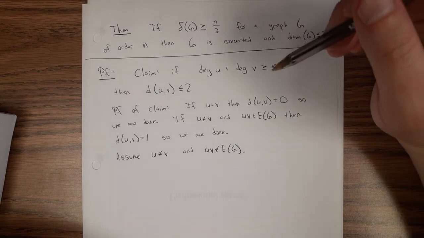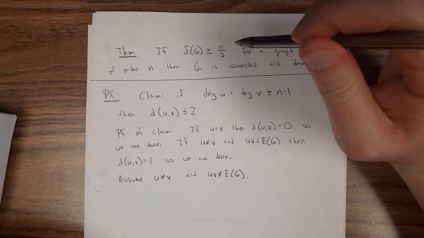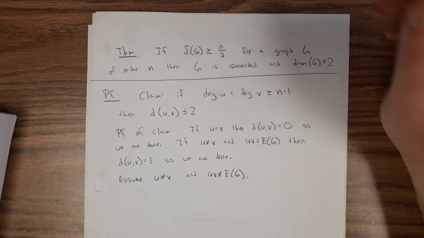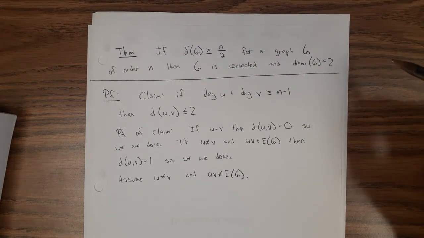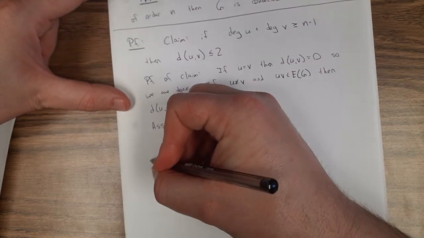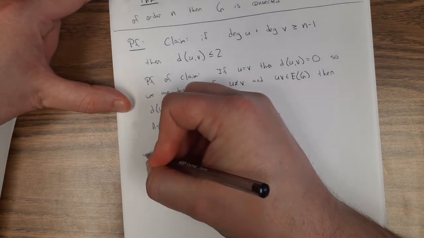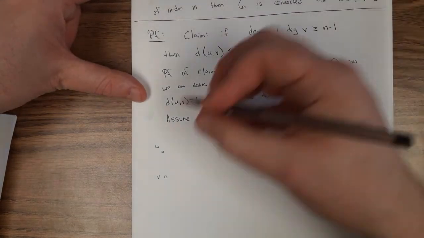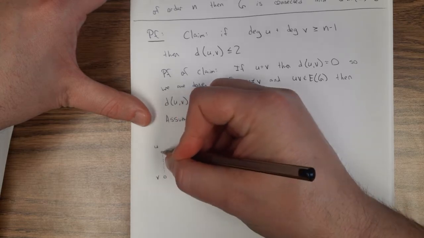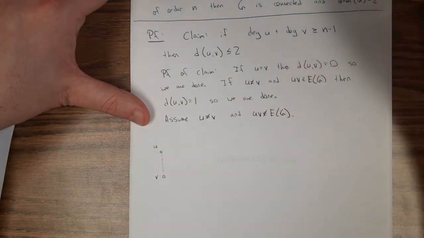So how is this done? I know information about the degrees of vertices. The degree of every vertex in the entire graph is at least n over 2. And so, roughly speaking, I can start to draw a picture down here. I've got U, I've got V. When I'm drawing a graph and I want to emphasize that an edge is not there, I draw a dotted line. So I'm going to draw a dotted line because we're assuming that UV is not an edge.